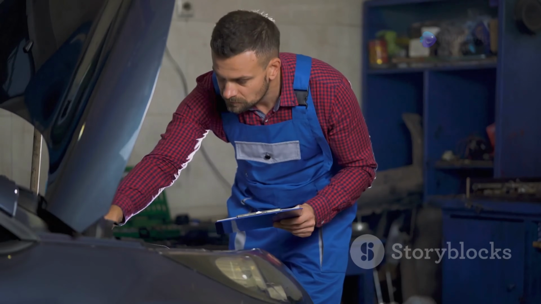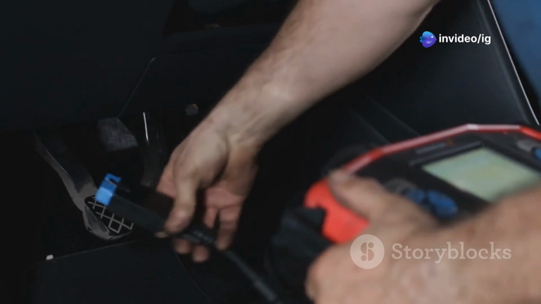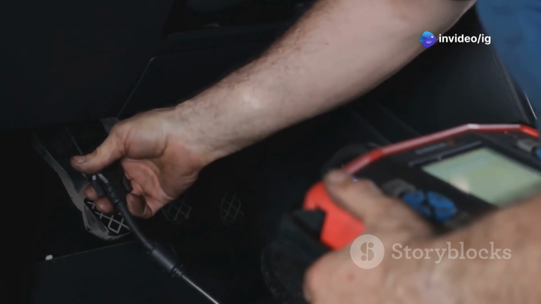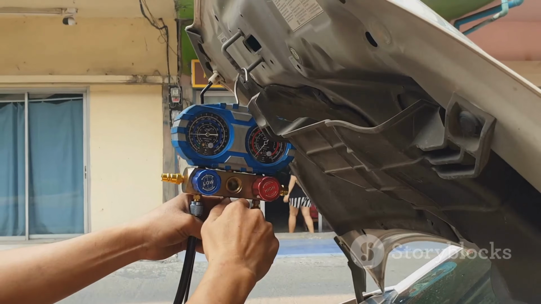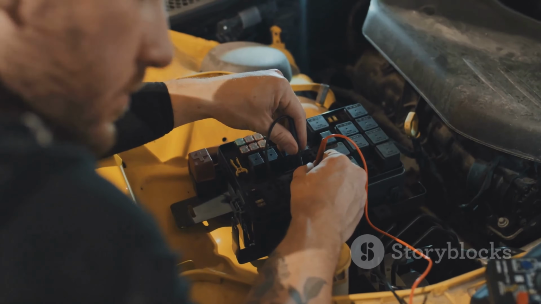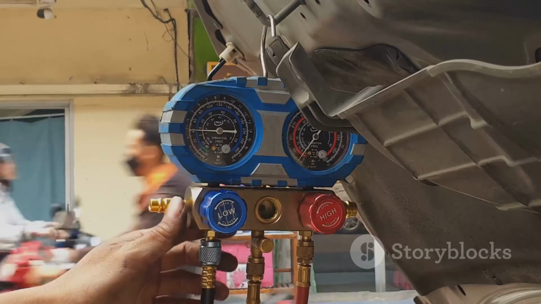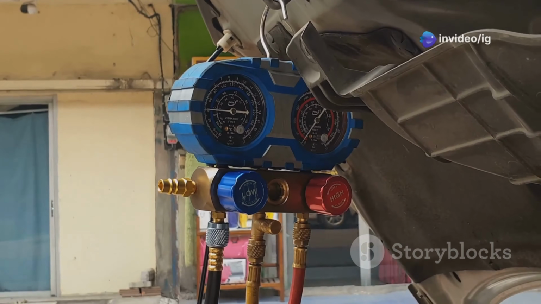Now let's talk about the causes of P0532. 1. Faulty AC refrigerant pressure sensor. 2. Low refrigerant levels due to leaks in the system. 3. Damaged or corroded sensor wiring or connectors. 4. Faulty AC compressor or control module.